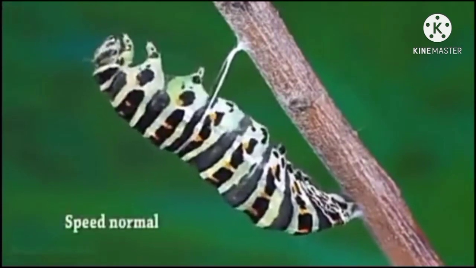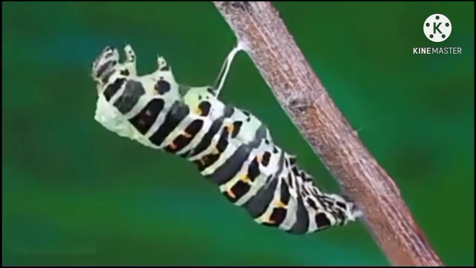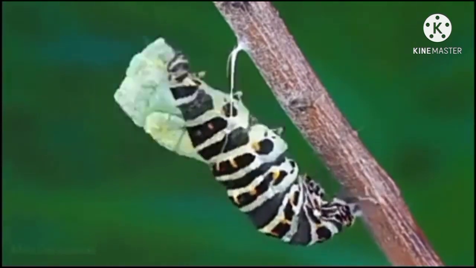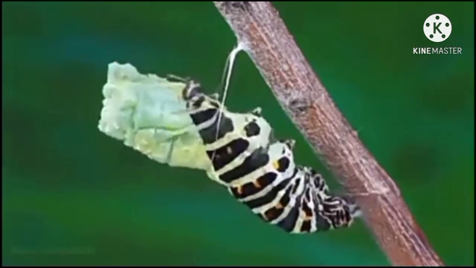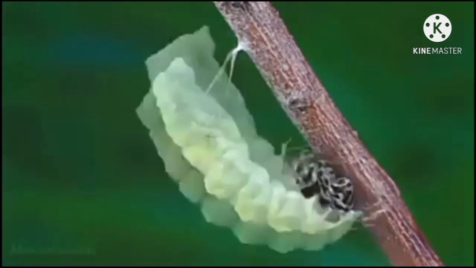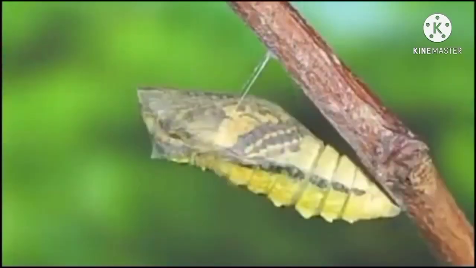So as you can see now, this caterpillar is getting ready to cover itself in a hard shell which is known as a cocoon. And this stage is known as pupa.